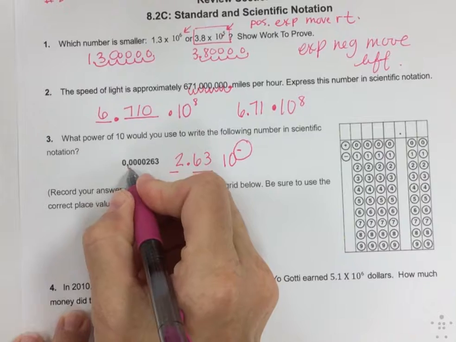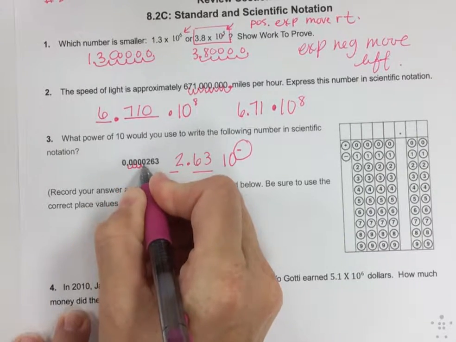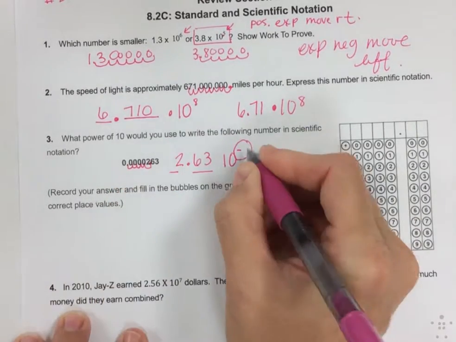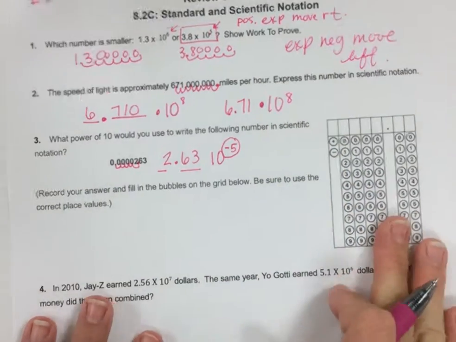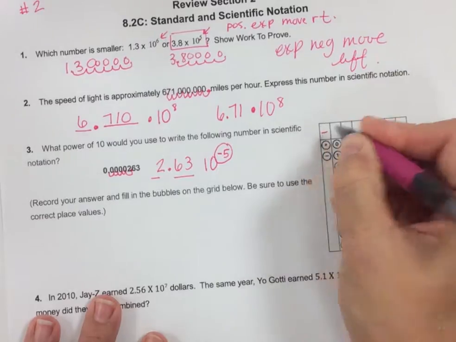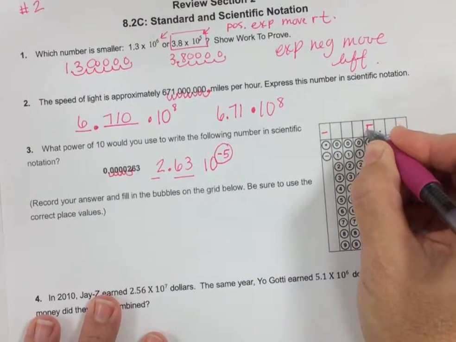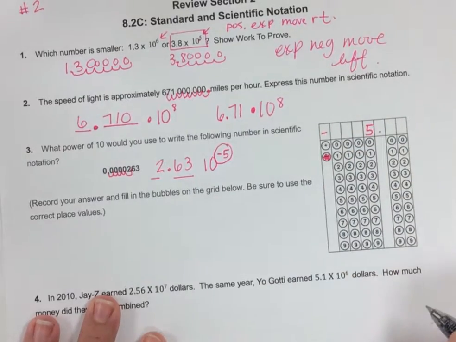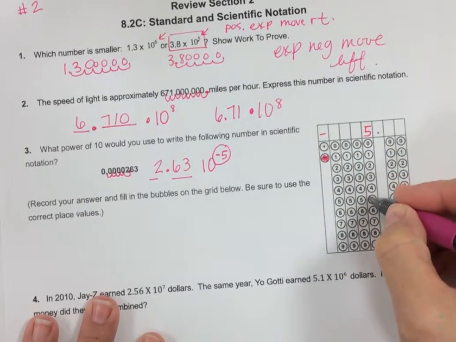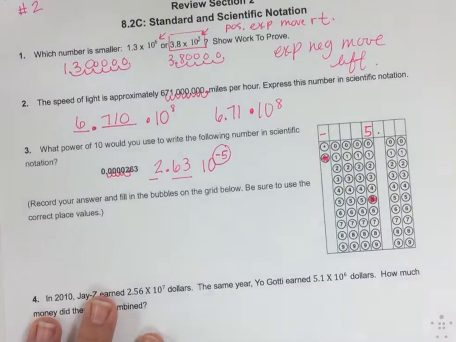And so when I move this, I go 1, 2, 3, 4, 5. So I moved it 5 times. And it's going to be a negative 5. So when I'm over here on my grid, it's going to be a negative, and that 5 is right here next to that decimal. So I shade in that negative, and then a 5. I do not need to do anything else.